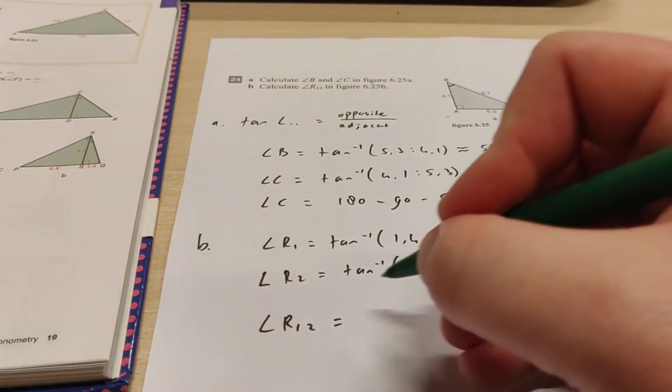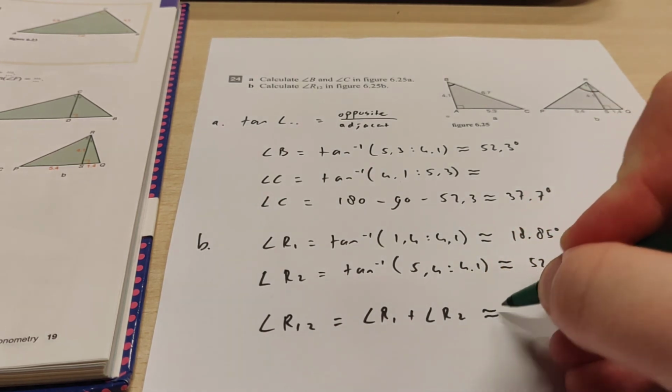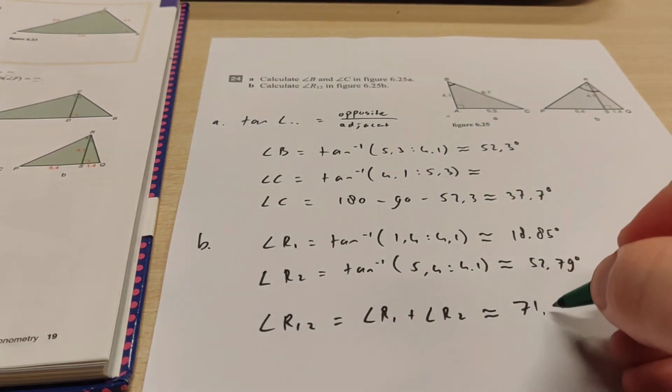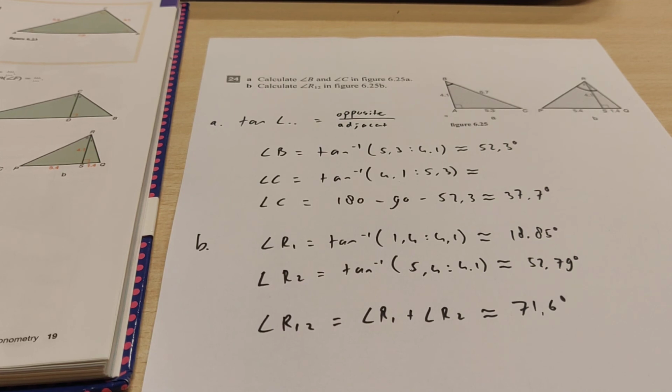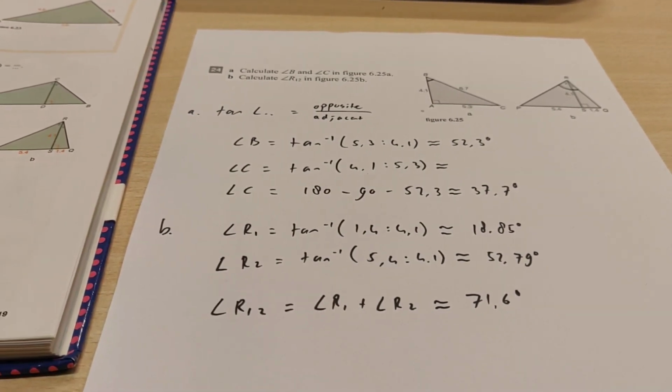So when you add these, so this is angle R1 plus angle R2, and then when you round it off, you get 71.6 degrees, and that is the answer. So I hope this is clear to everyone. If you have a question about one of the other exercises, then please let me know and I'll make a different video for you. Thank you for watching.